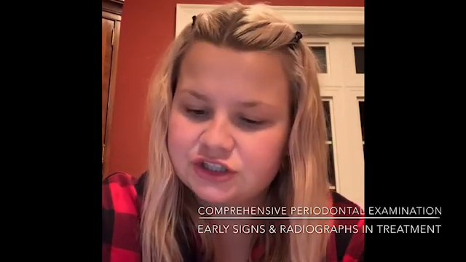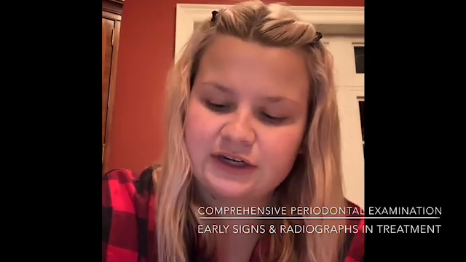Periodontics is a dental specialty involved in the diagnosis and treatment of diseases of the supporting tissue. Periodontal examination includes patients' medical and dental history, radiographic evaluation, examination of all the teeth, oral tissues, and supporting structures, and lastly, periodontal charting.